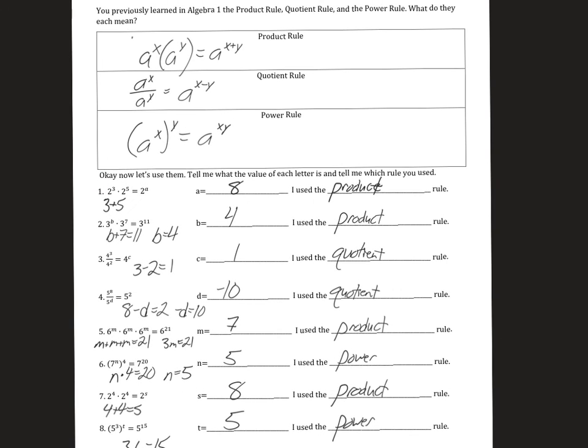Perfect. Okay, so that is product rule, quotient rule, power rule. Go ahead and wait, and I will put up the next one in a second.